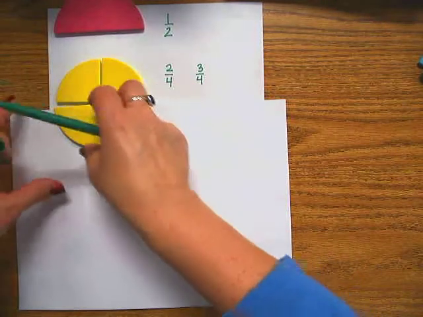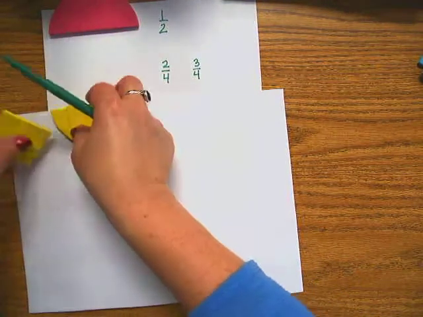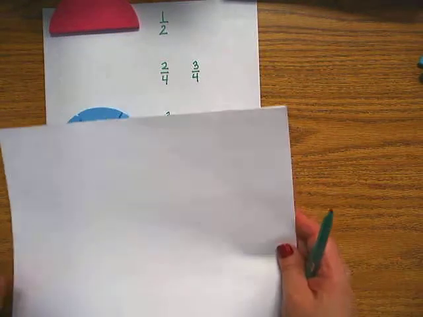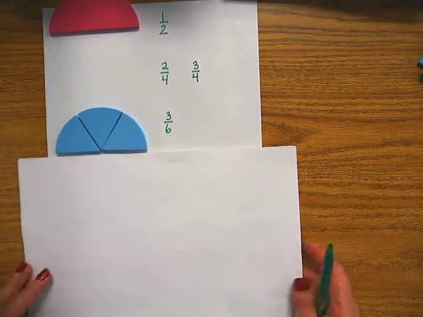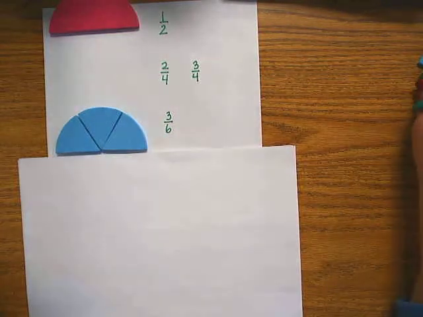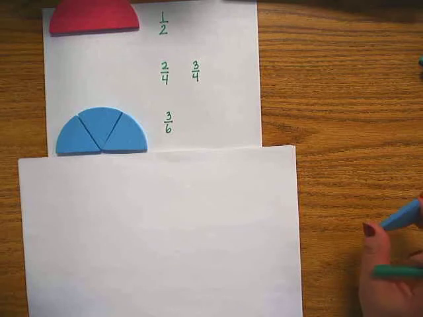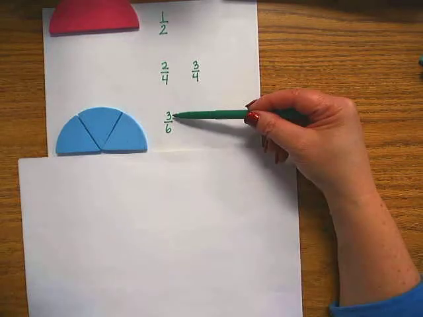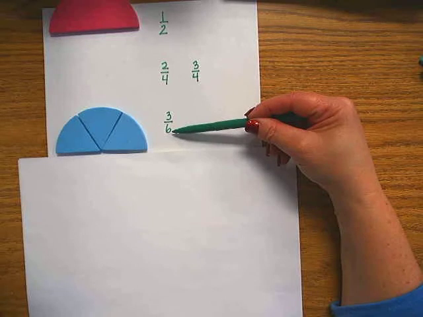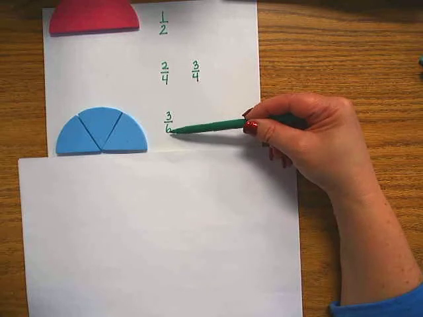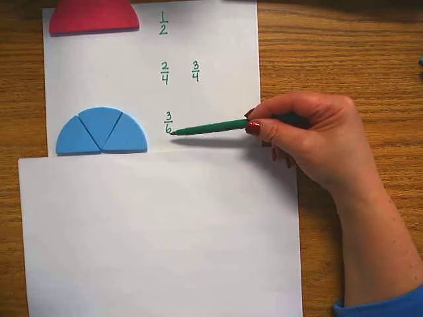Okay. We're going to go on. Our next one we're looking at is our 3/6. This we know is half. It is equivalent to 1/2. The numerator is half of the denominator. The denominator is 2 times the amount of the numerator. So we can see that this is equivalent to 1/2.